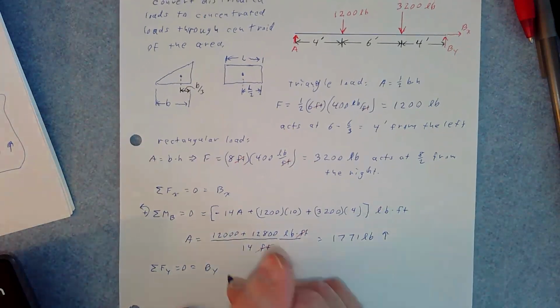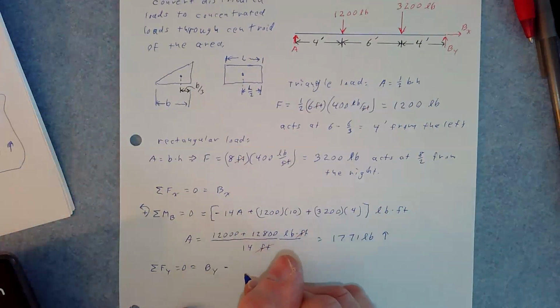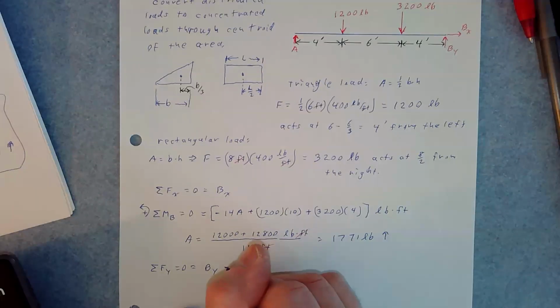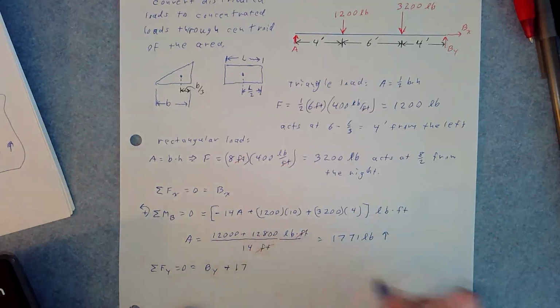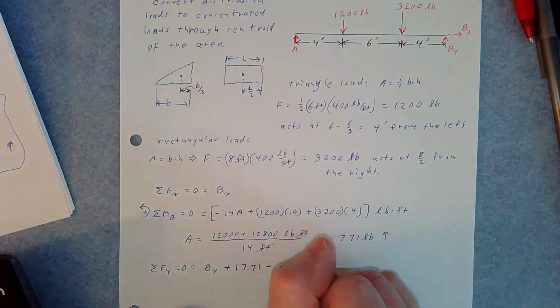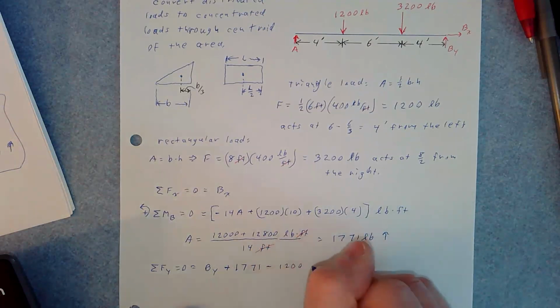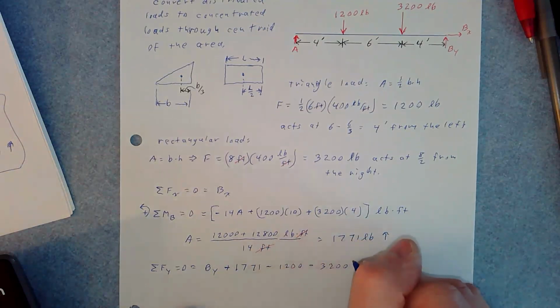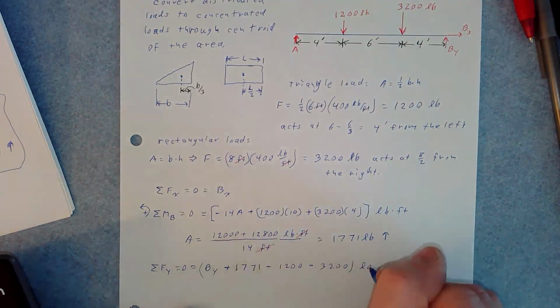And then of course we have pointing downwards. Let's put the Ay in here first too. Ay was 1,771. So we have By plus 1,771. This is pointing up, right? And then pointing down, we have the 1,200 pounds and then the 3,200 pounds. And the units on all this stuff are pounds, right?